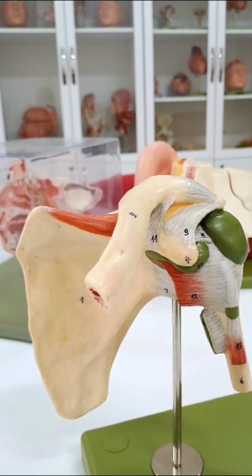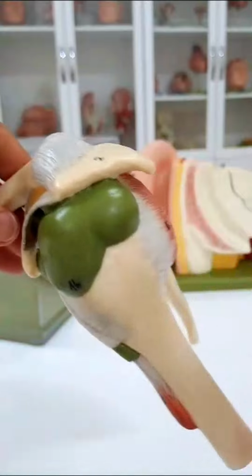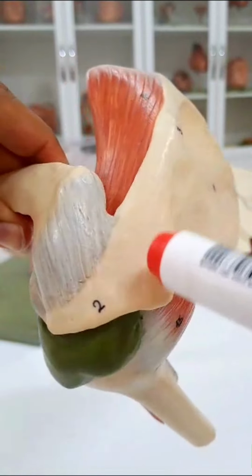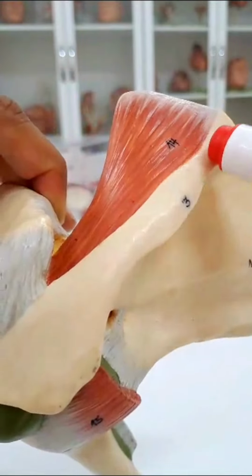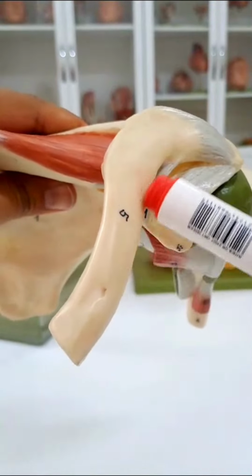Now, if we talk further, if you look here, this is the humerus, this is the acromion process of the scapula, this is the spine of the scapula, and this portion is your clavicle.